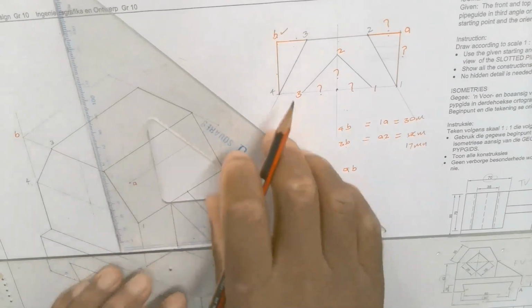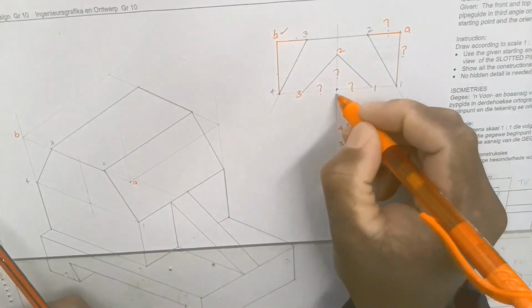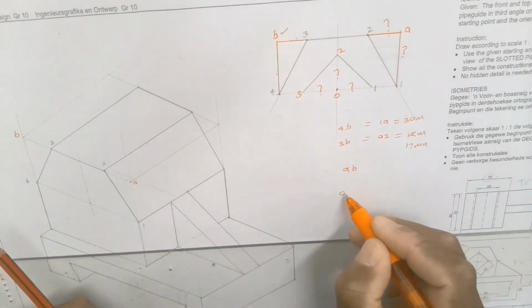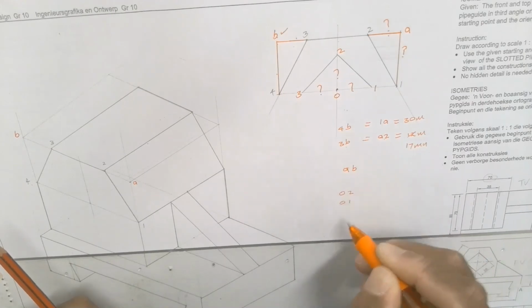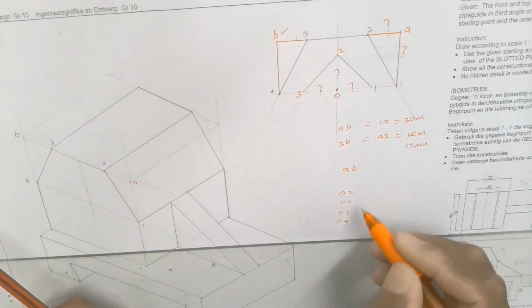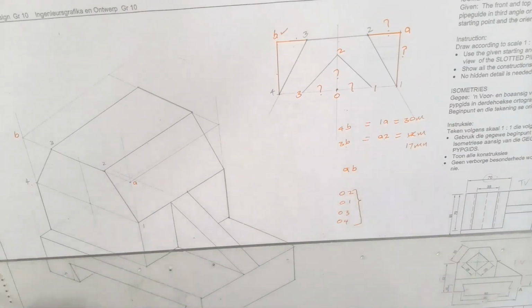All right, then I take distance. Let's call this O, or origin. So I need distance of O2, I need a distance of O1, distance of O3, distance of O4. Now, remember, all of them should give you one dimension or one distance.